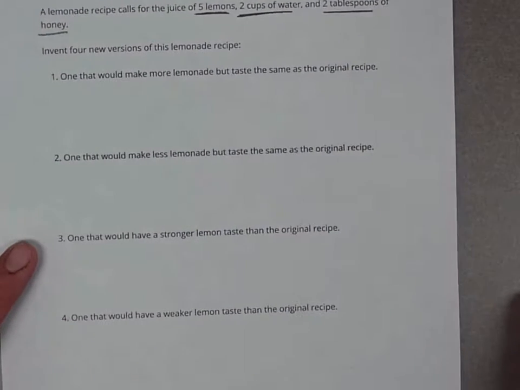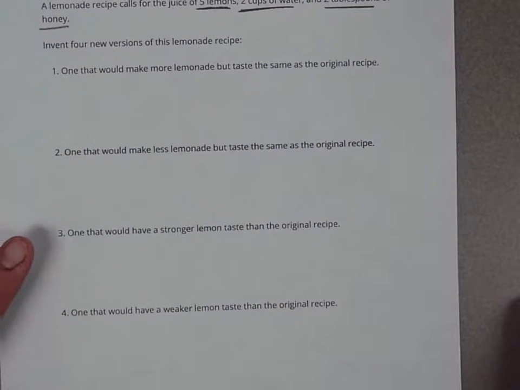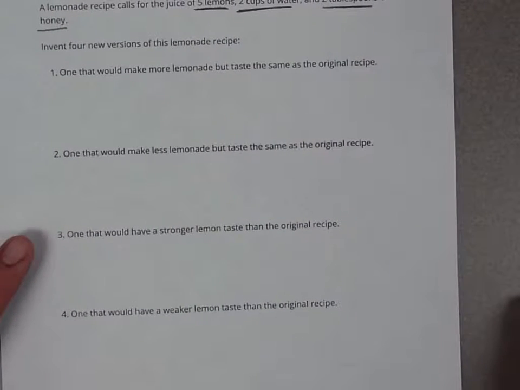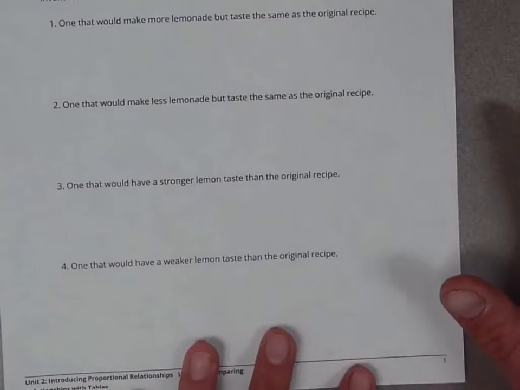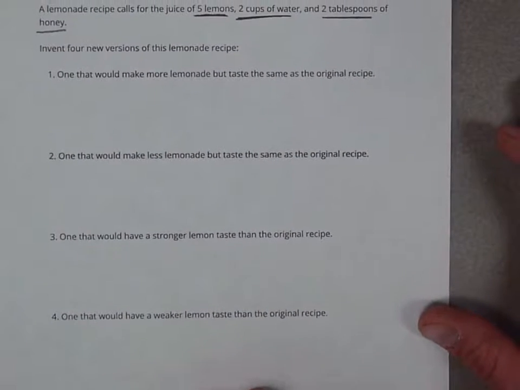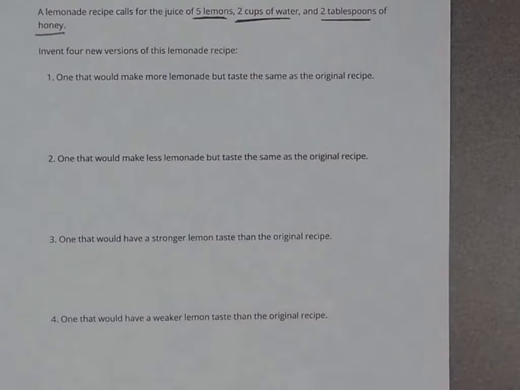Now for the third one, on the bottom of your page, you're going to come up with a recipe that would have a stronger lemon taste. And the fourth one's on the next page. You're going to come up with a recipe that would have a weaker lemon taste than the original recipe. So it's up to you on your own to make 4 different recipes based off of the original recipe. I'm going to give you about 1.5 minutes. Ready, set, go.